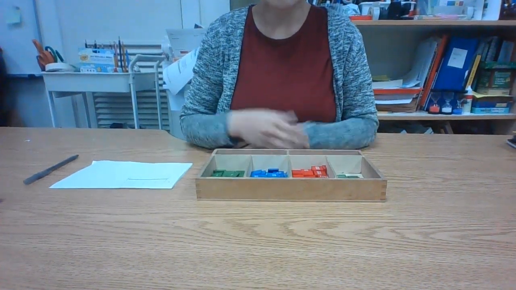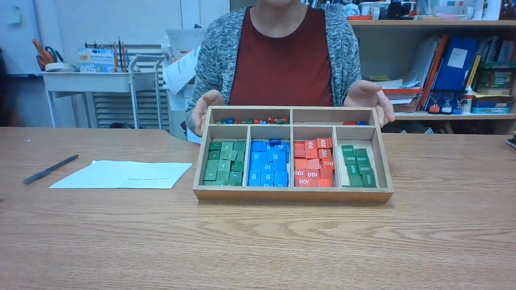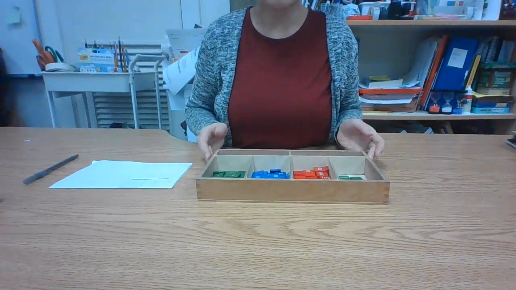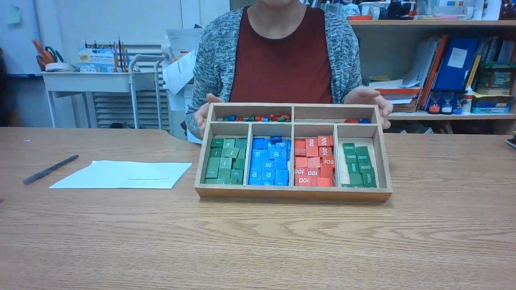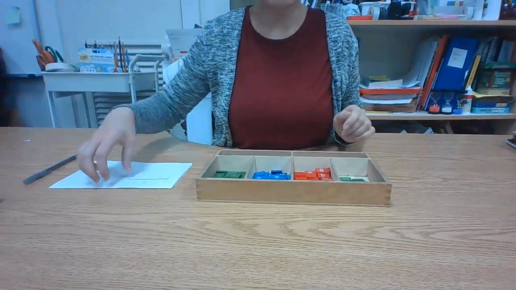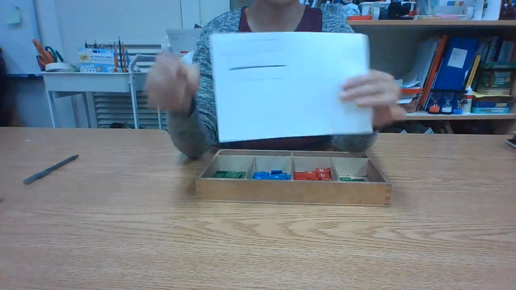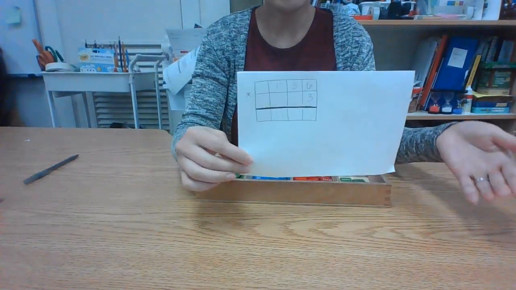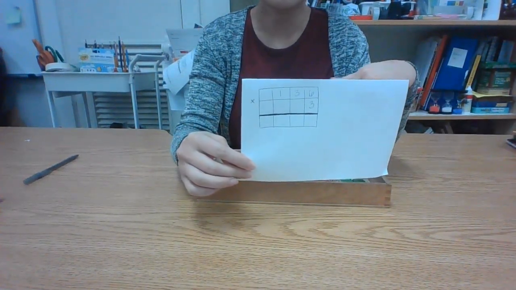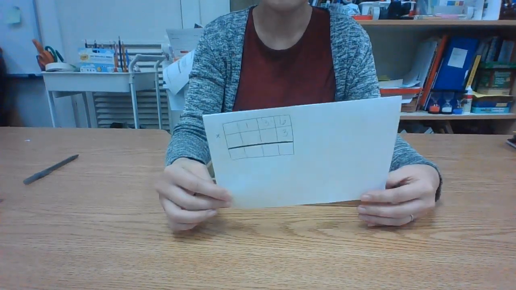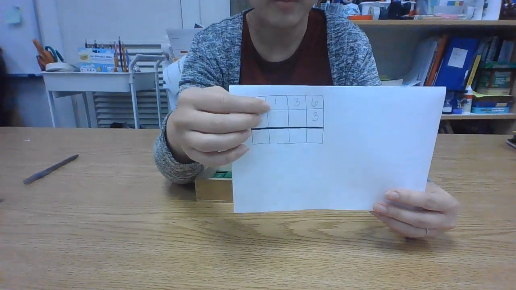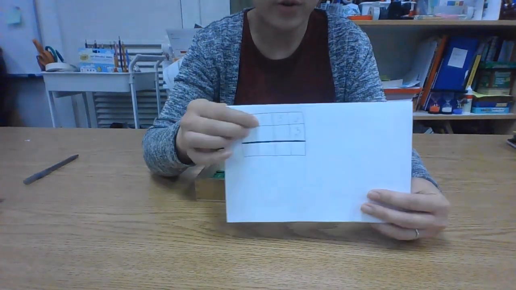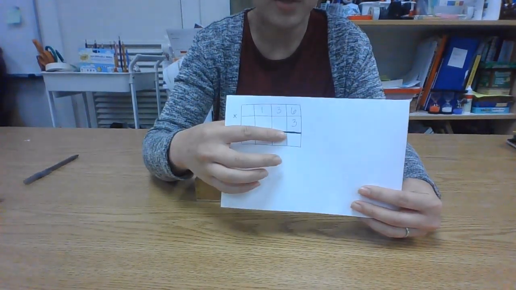In a previous lesson, we learned how to use the stamp game to solve a static multiplication problem. Today, we are going to use the stamp game to learn how to solve a multiplication where it's dynamic, meaning that an exchange is going to need to happen in order for us to solve the answer. So I have a problem written here, and it reads 136 times 3.